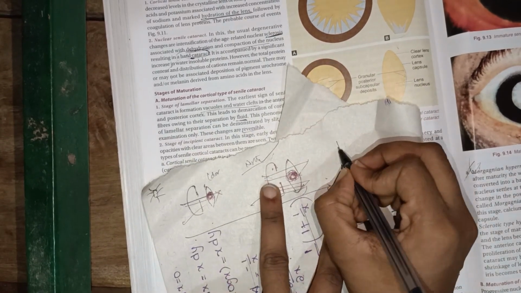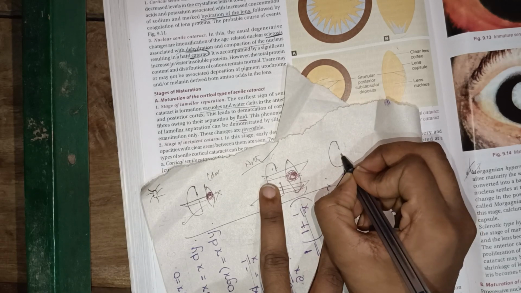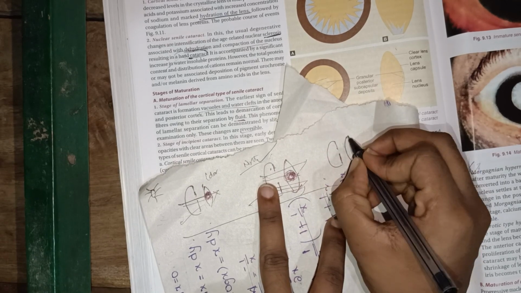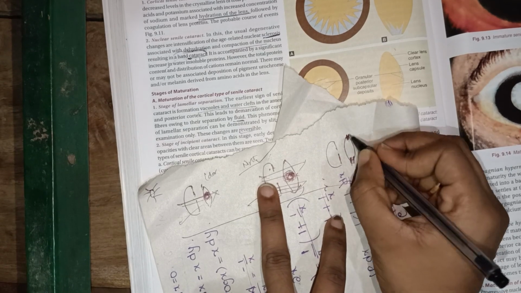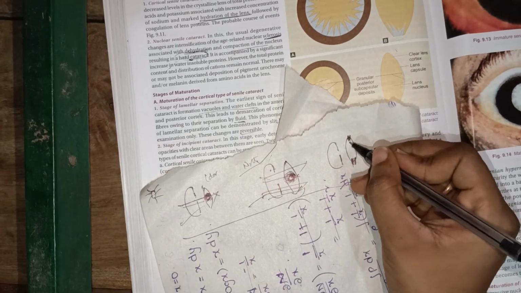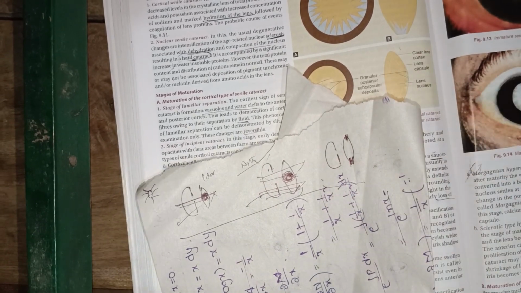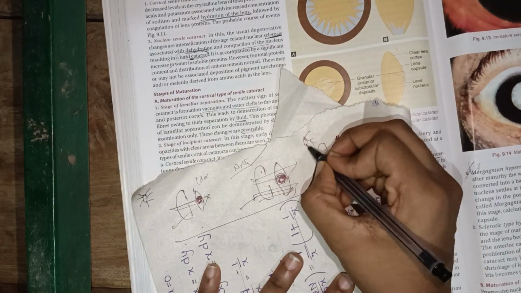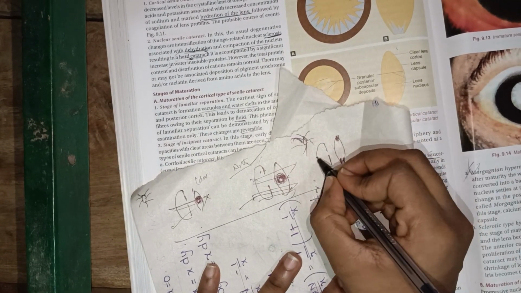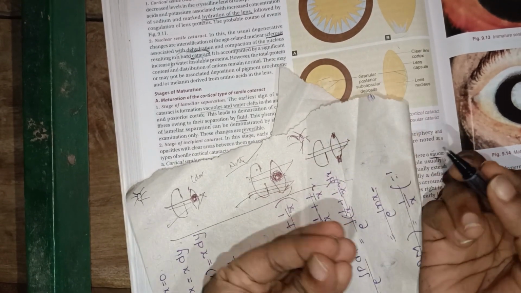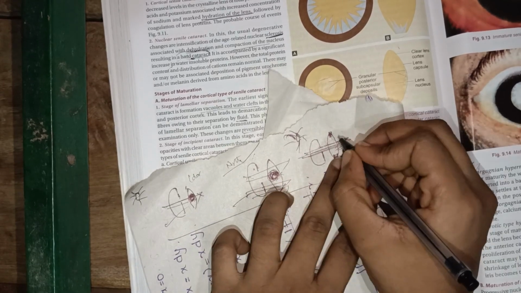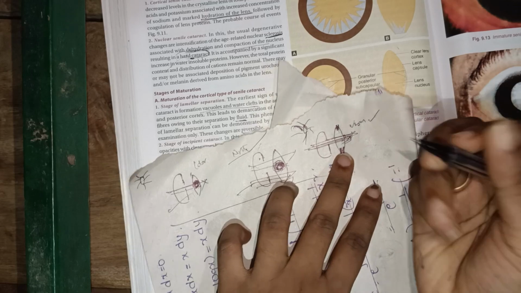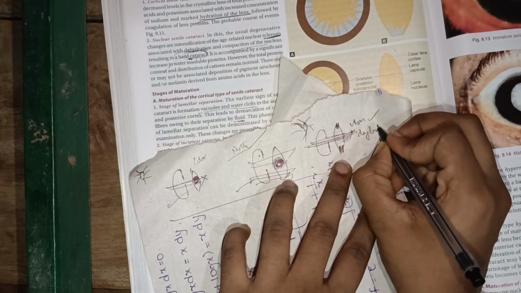Same with the periphery. Wait a minute. This is the cornea, this is the pupil, and this is the periphery of the lens. At the periphery of the lens, this is cuneiform. At the periphery of the lens there is opacity. When the person is in bright light, because of constriction of the pupil, and there is no opacity at the center, the light will easily pass, and vision is good at daylight.